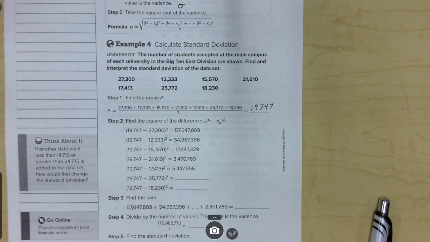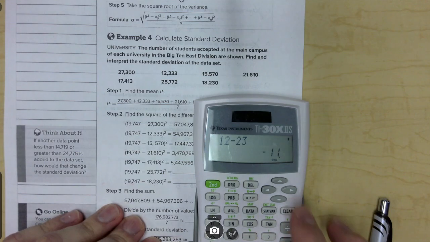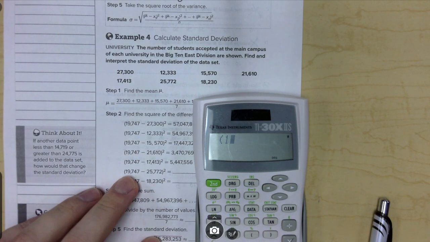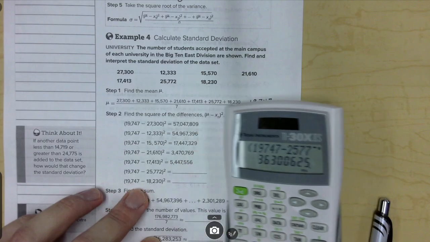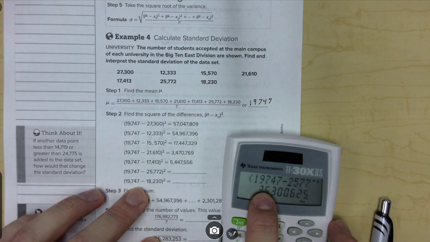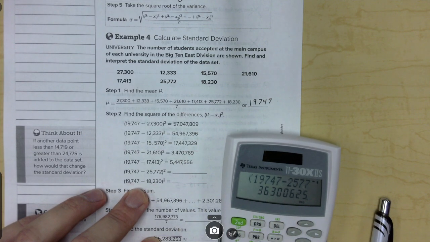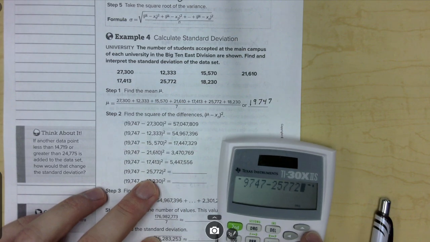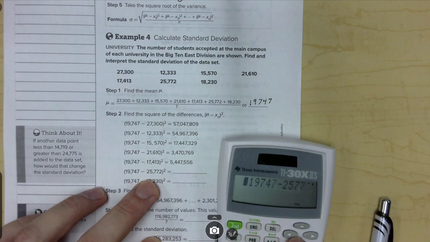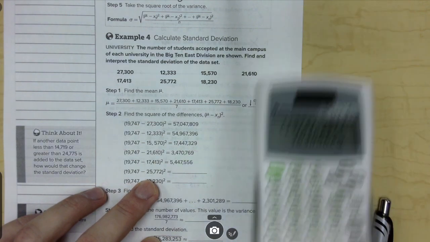All right, let's grab our handy dandy calculator. You can also use Desmos to do the calculations. So this is 19747 minus 25772 squared. Oops, one too many. No, 19747 minus 25772 squared. Yep. And we get that big number.